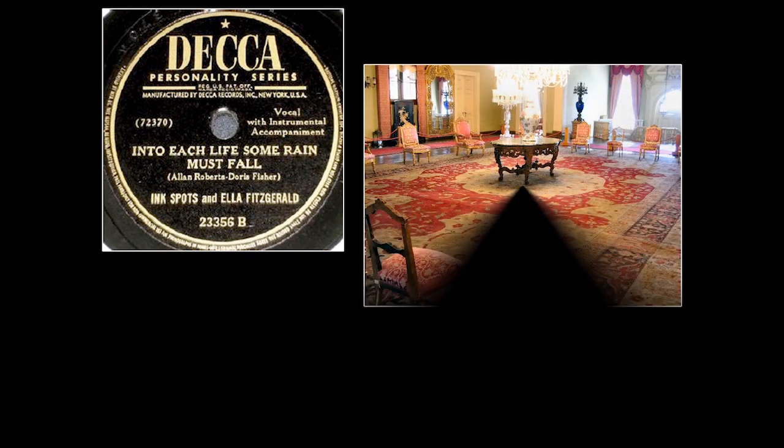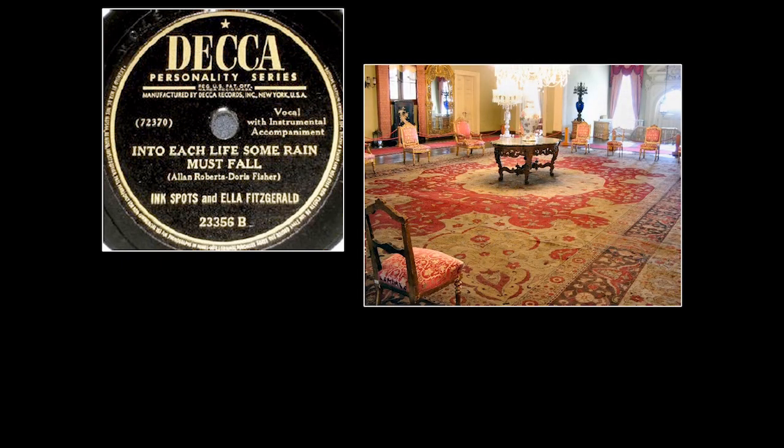Here's a picture of Ella Fitzgerald's record from November 1944, released by the Decca Company. It featured the hit Into Each Life, Some Rain Must Fall, which skyrocketed to #1 on the Billboard charts. The second image I'll show you is of one of the carpets in Abdülmecid I's palace, which was produced at the Imperial Factory at Hereke.